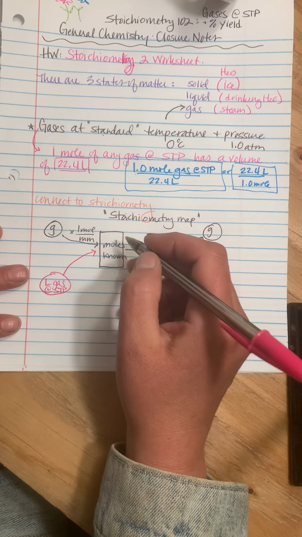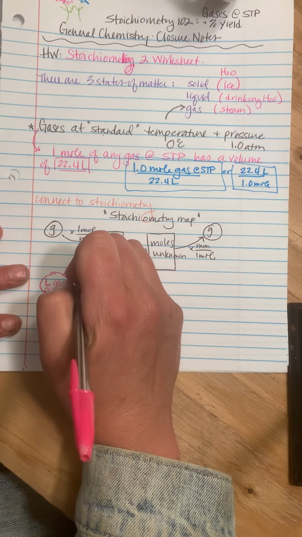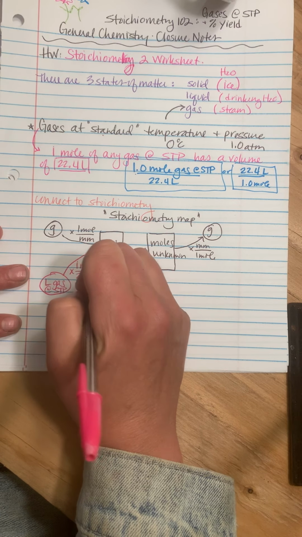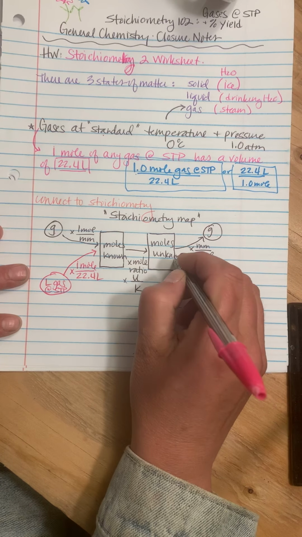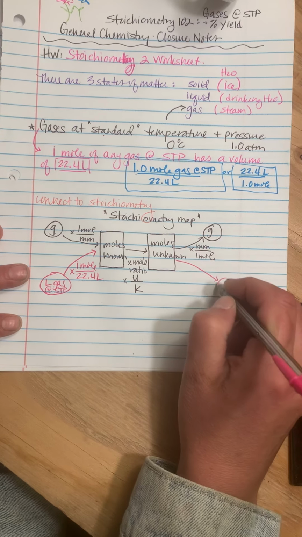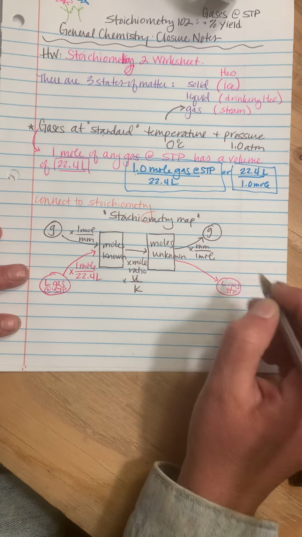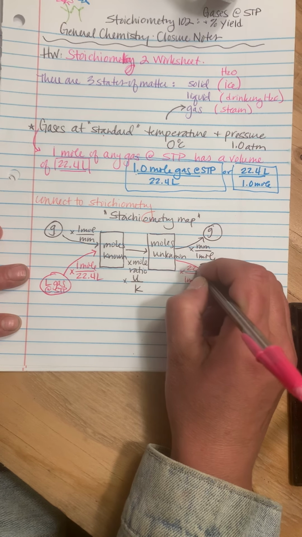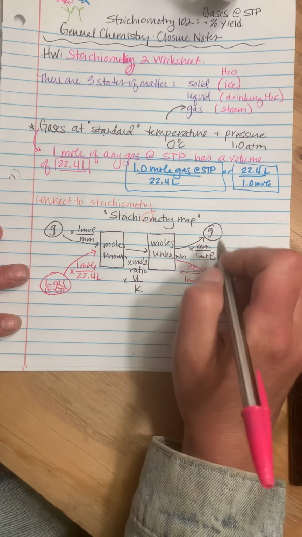And so we can get to the moles known if we use this equivalence: 1 mole of any gas at STP is 22.4 liters. And additionally, if we're asked to answer in liters of gas at STP, we can do 1 mole on the bottom and 22.4 liters on top.